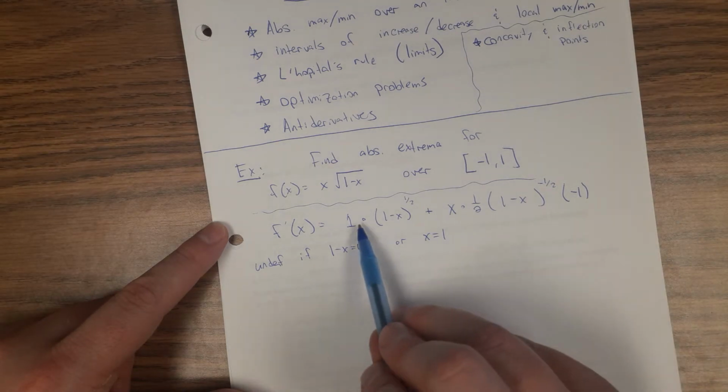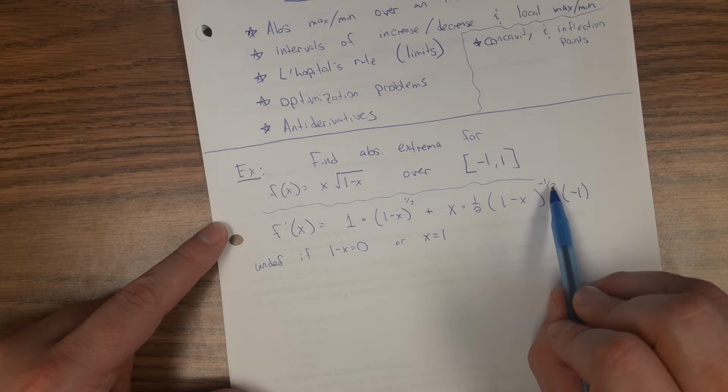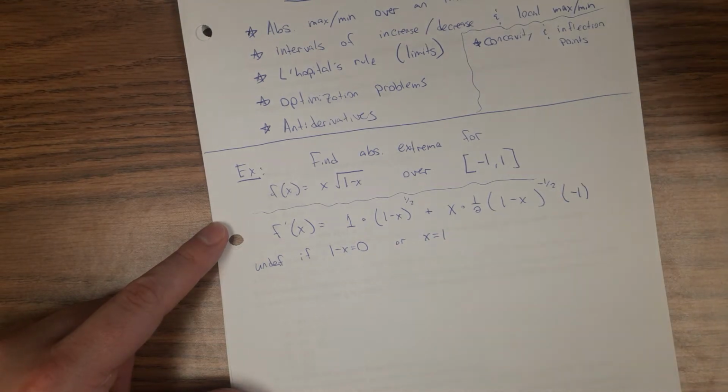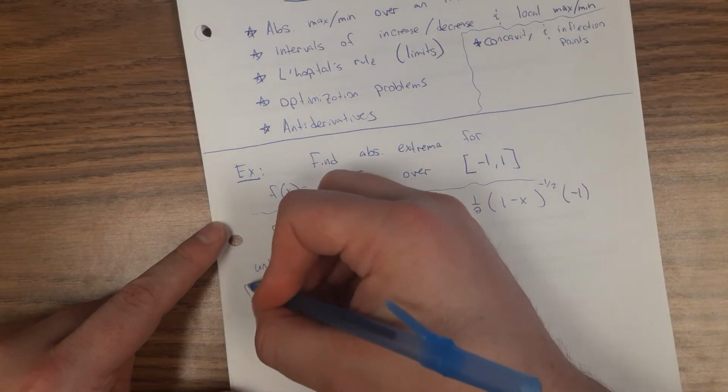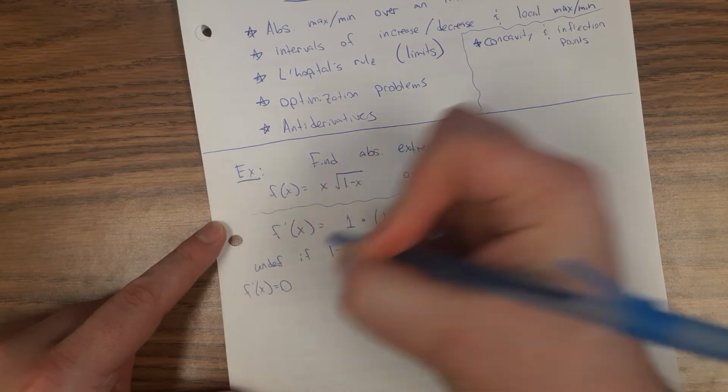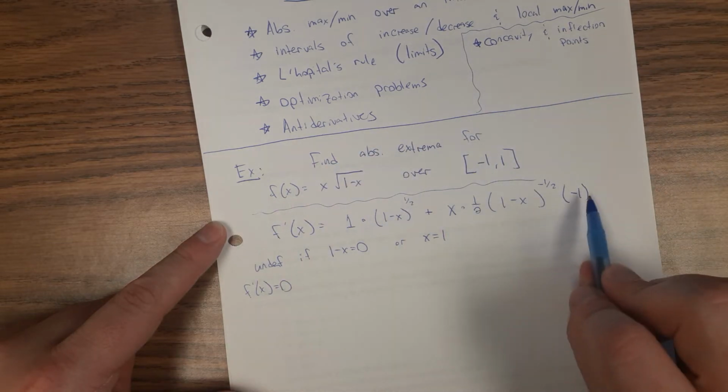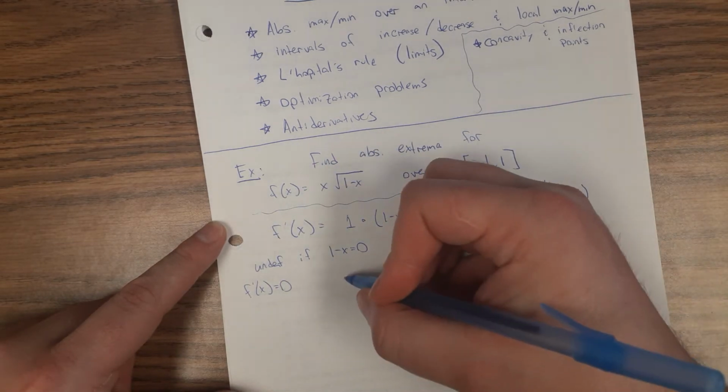But that's really the only negative power that I see, and I don't see anything else that would cause this to be undefined. So that's it. I should also check where this is 0. So yeah, I'll just rewrite this, I guess.